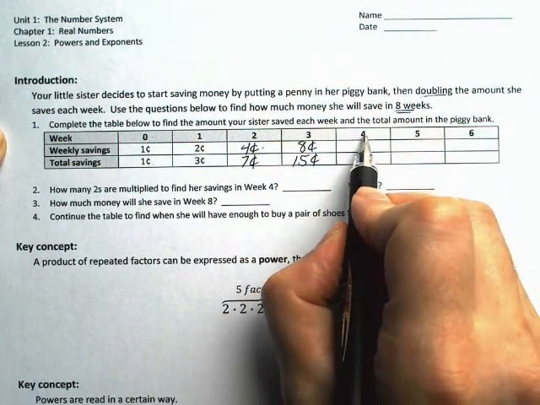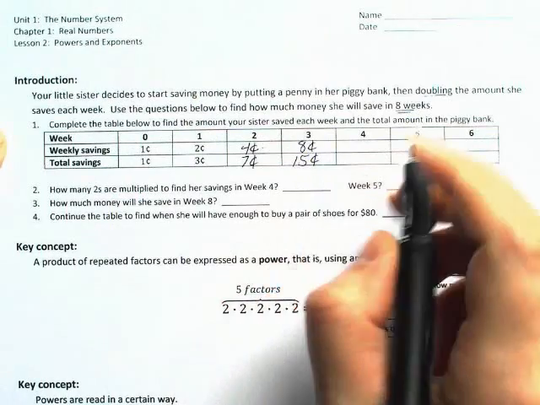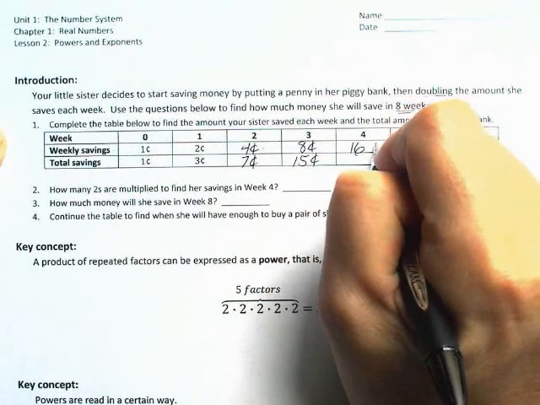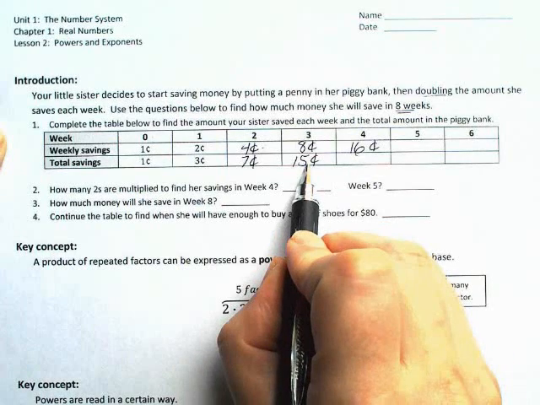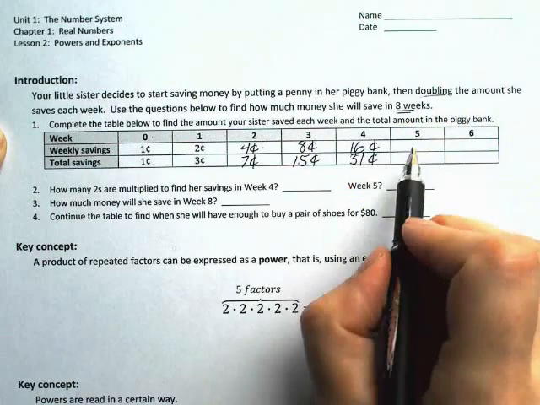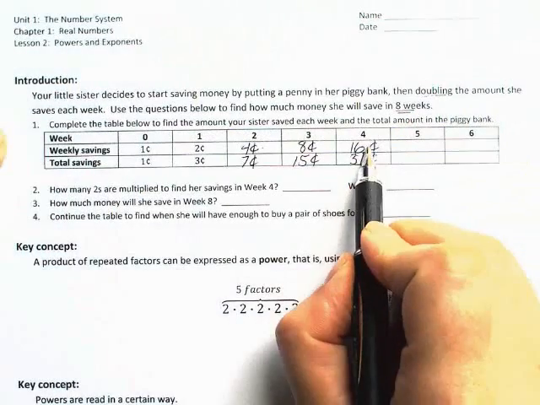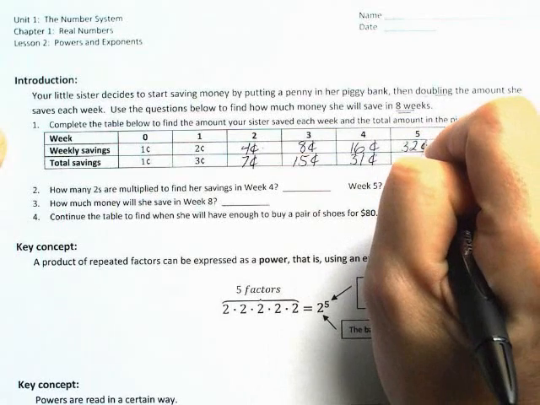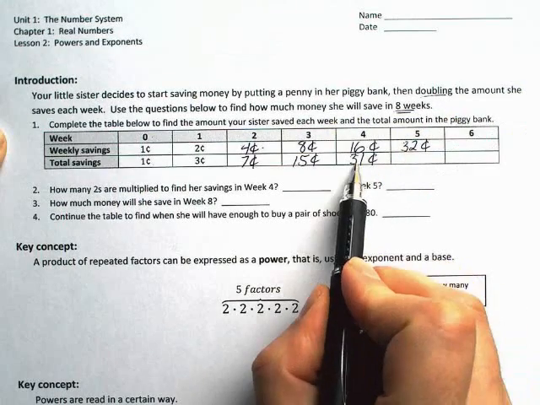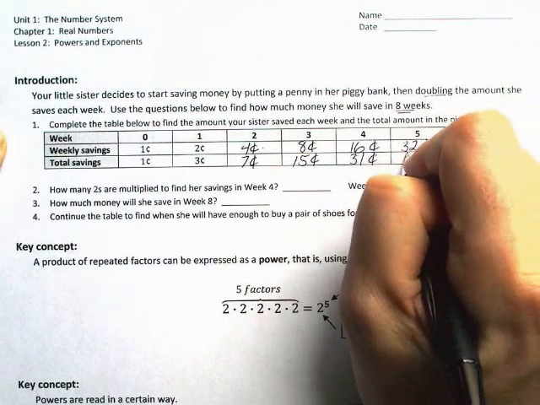Okay. In the next week, doubling this, she's going to put 16 pennies in her piggy bank. And then adding to what was in there before, there's 31 cents total. Okay. The next week, doubling this, she's going to put 32 cents in the bank. And adding to what was there before is 63 cents.